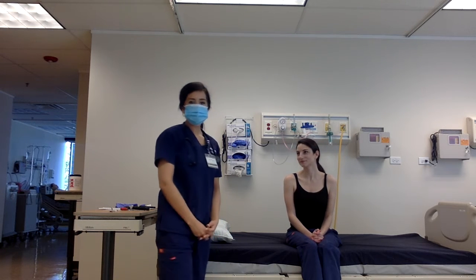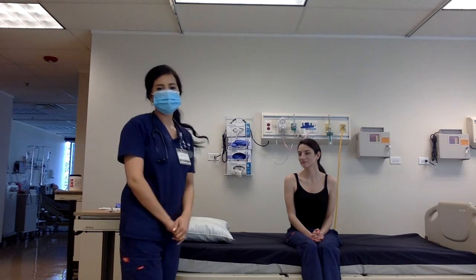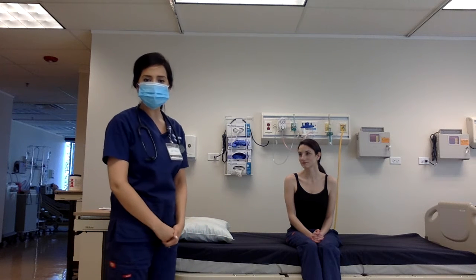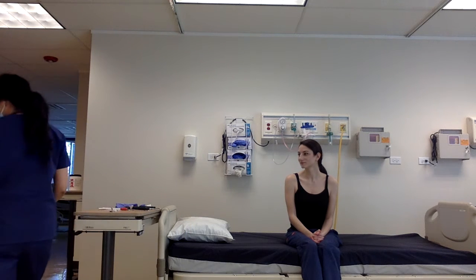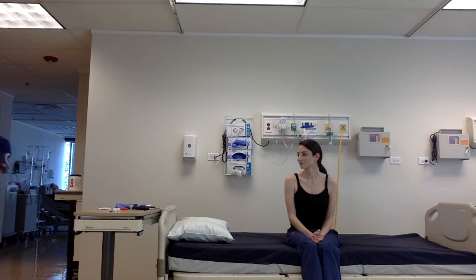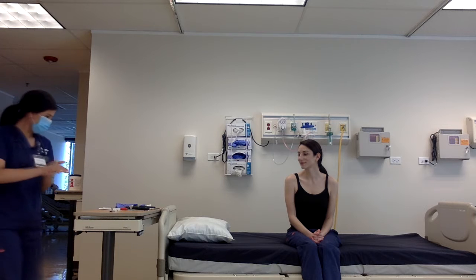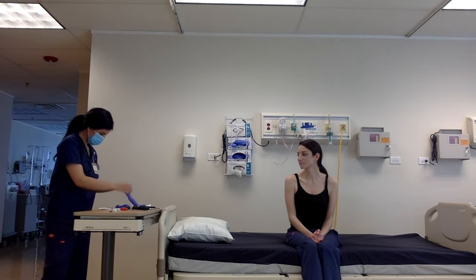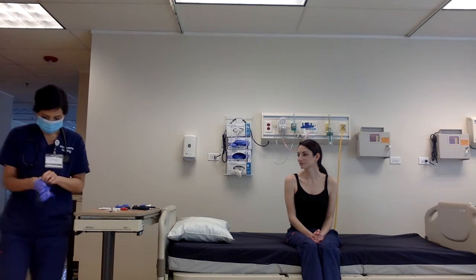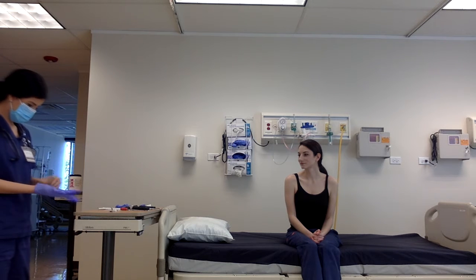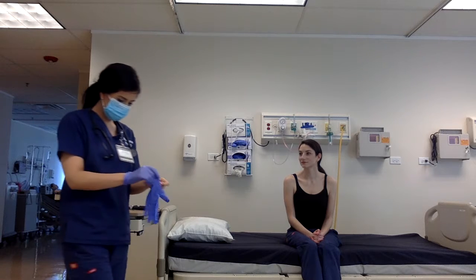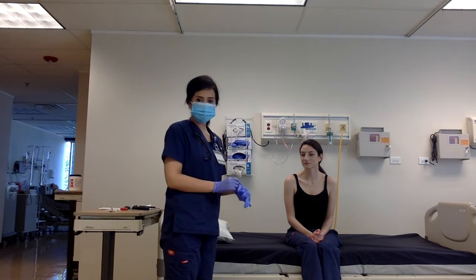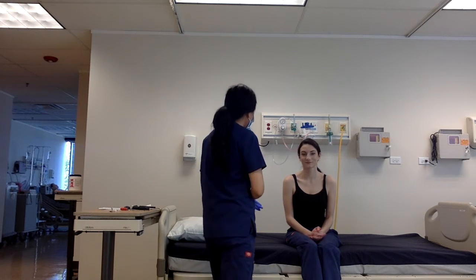Okay, so by this point we have already provided all her past medical history, so we'll start with the physical examination. I'll go ahead and do hand hygiene. Wash your hands, gloves. So we will start our physical examination with inspection of the head. So I'm inspecting her head.